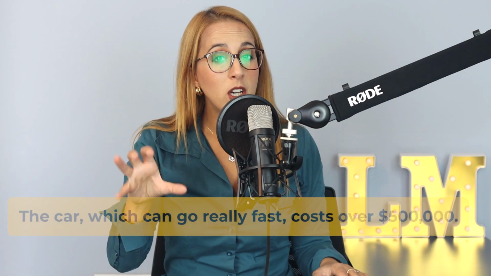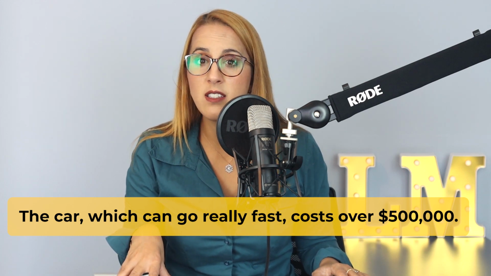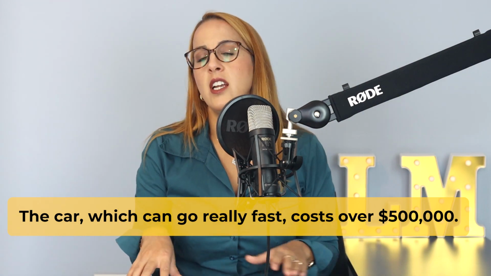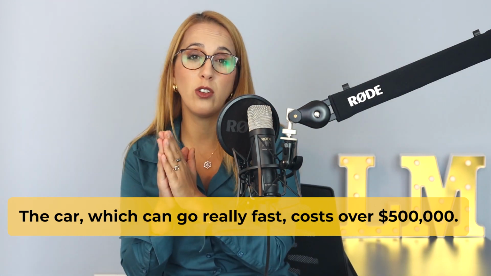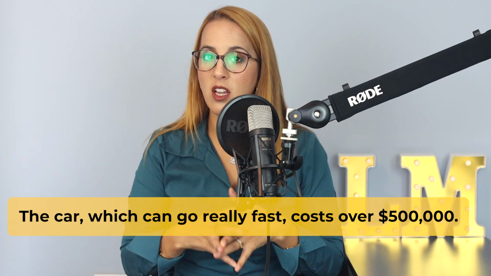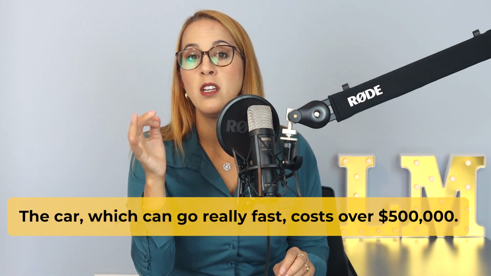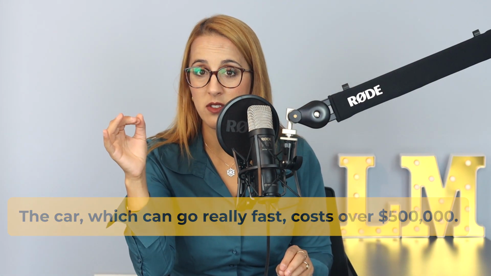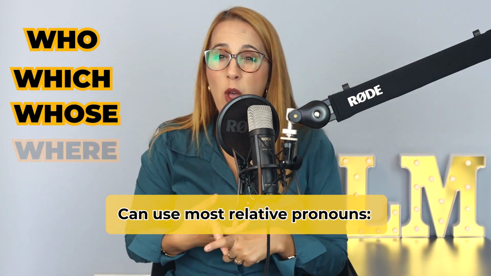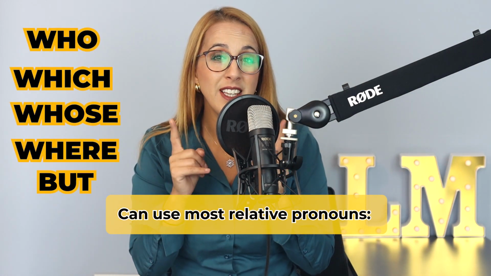Another example. The car, which can go really fast, costs over $500,000. Okay, here, there is no direct relationship between the cost and the speed of the car, right? That's why this is completely extra information. This is what we mean by non-defining relative clauses. All right, so guys, in non-defining relative clauses, the information is extra. And we can use most relative pronouns such as who, which, whose, where, but it is very important.